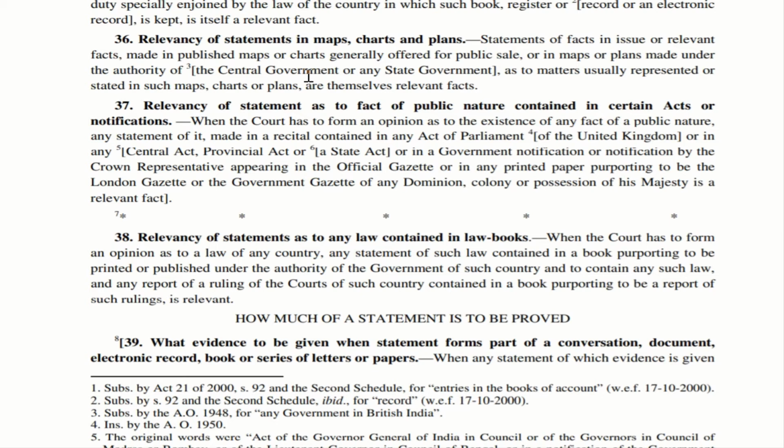So, it is not just pertaining to India, it is also pertaining to the Act of Parliament of the United Kingdom. That is also equally relevant. So, in all these cases, if that particular fact of public nature, something is mentioned about that or some statement is there pertaining to this fact of public nature, then that is considered to be relevant.